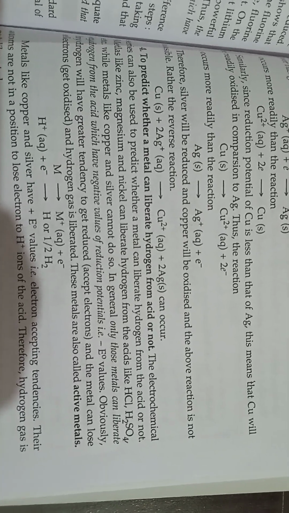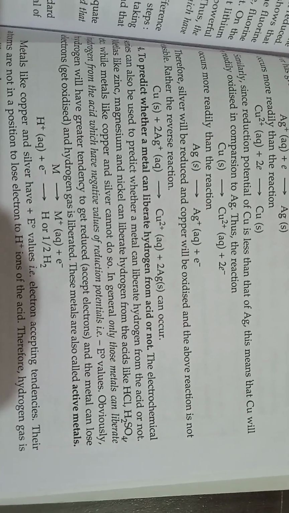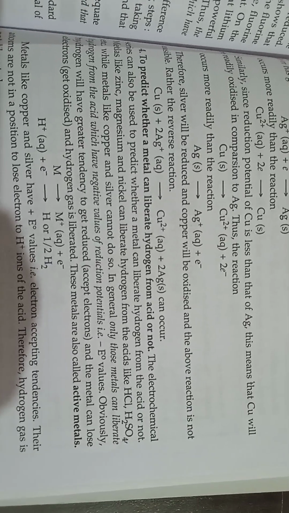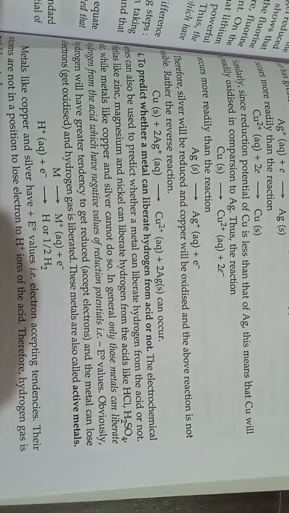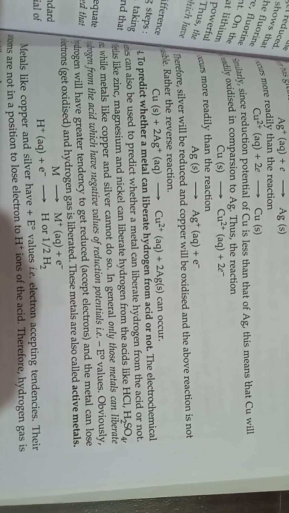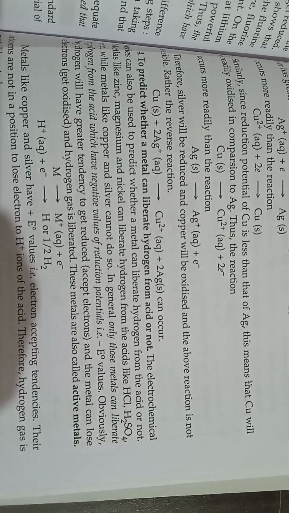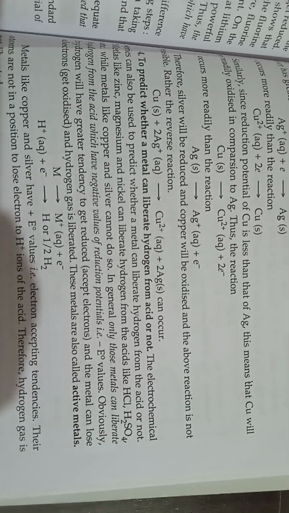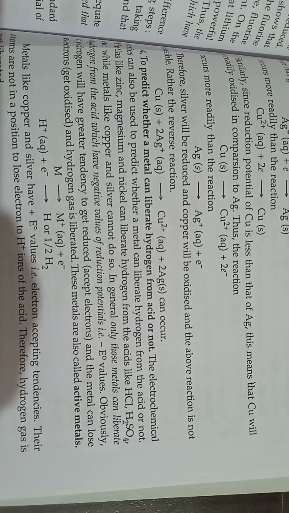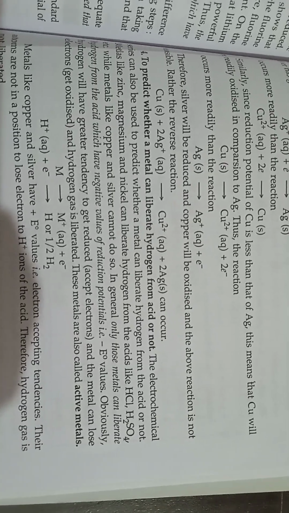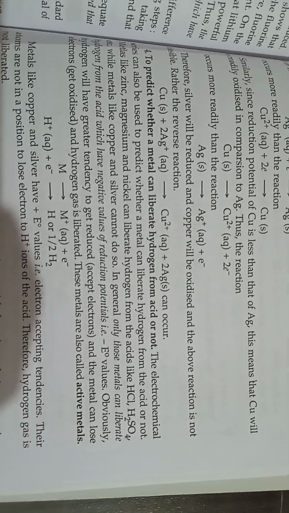In general, only those metals can liberate hydrogen from the acid which have negative value of reduction potential, that is, negative electrode potential values. Obviously, hydrogen will have greater tendency to get reduced, that is, accept electrons, and the metal can lose electrons, get oxidized, and hydrogen gas is liberated. These metals are also called active metals.